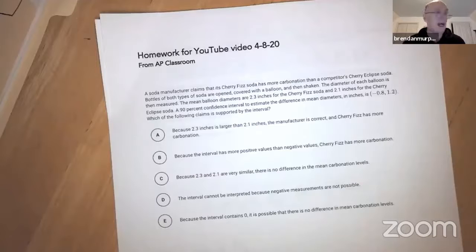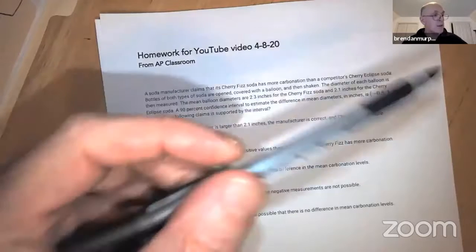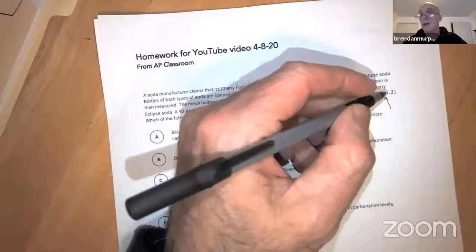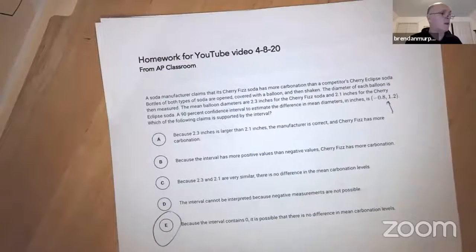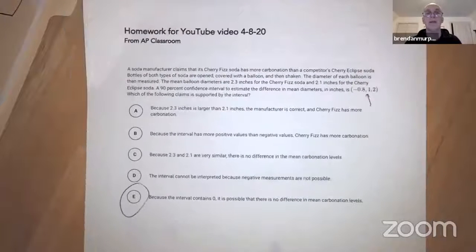We're looking for 0 anywhere in that interval, and it doesn't have to be right in the middle of this interval. It literally can be anywhere in the interval. So I get answer E. I think that's correct, and hopefully Luke did a good job of that yesterday.